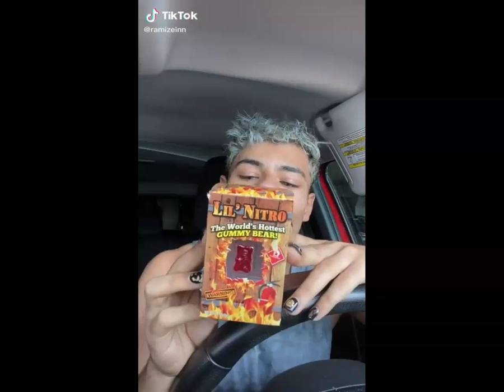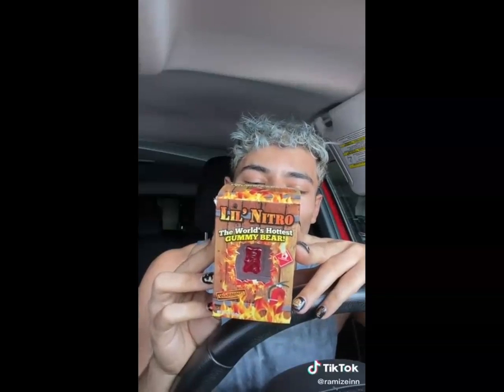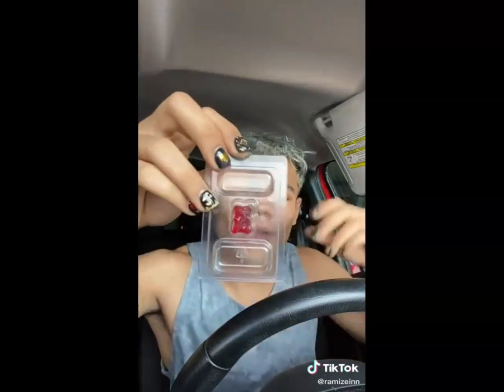So I went to 7-Eleven and they have this little gummy bear thing that apparently is the world's hottest gummy bear. It is 9 million times hotter than a jalapeno. It comes out in this little packaging. So this is it. How can a gummy bear be spicy?